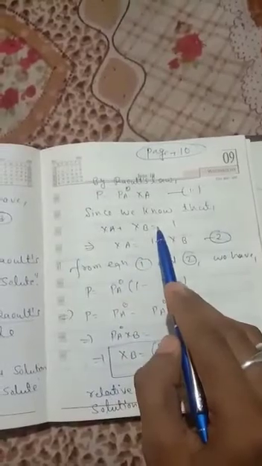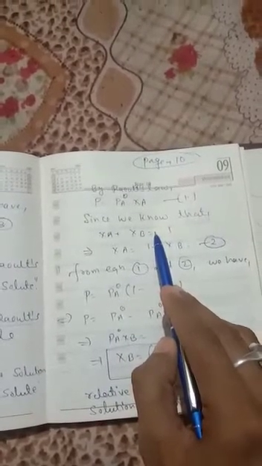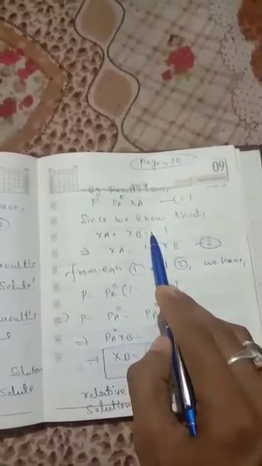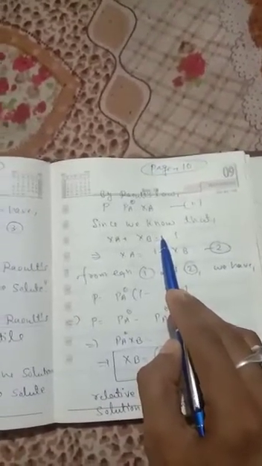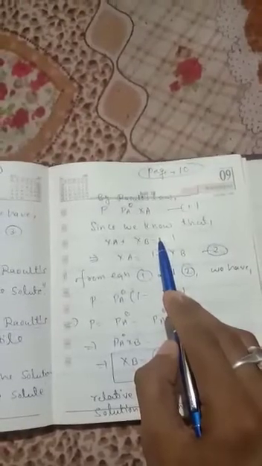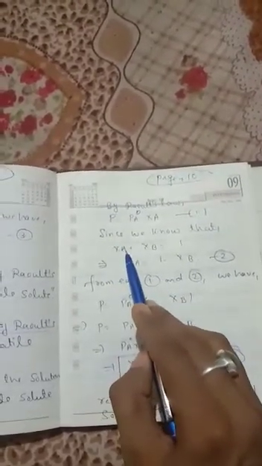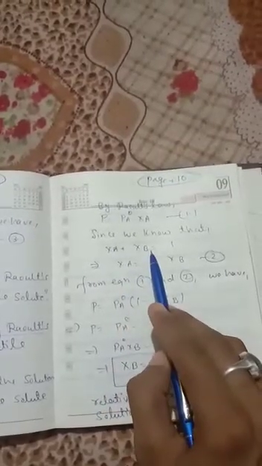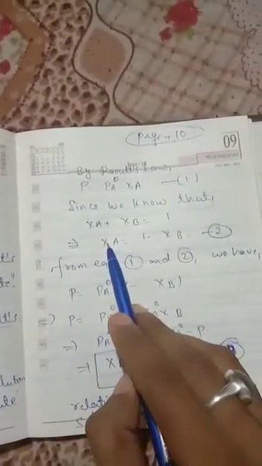Why xi A plus xi B, not xi C? I have told you so many times in earlier videos and headings that we are mainly considering binary solutions. Binary solutions contain only two components, so one component is A and the other component is B. So xi A plus xi B equals 1. On mathematical transformation, xi A is 1 minus xi B. That is your equation number 2.